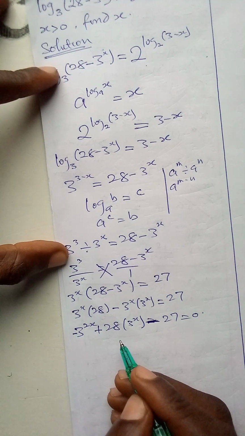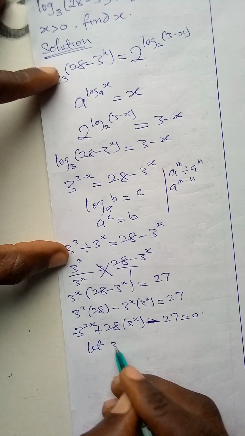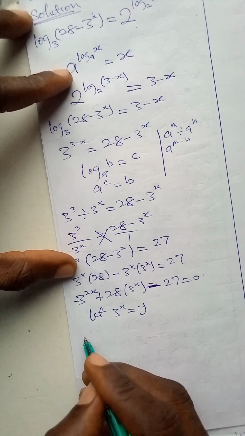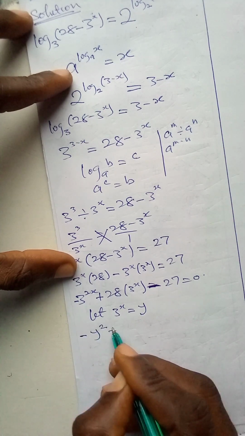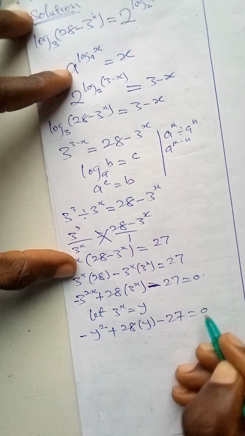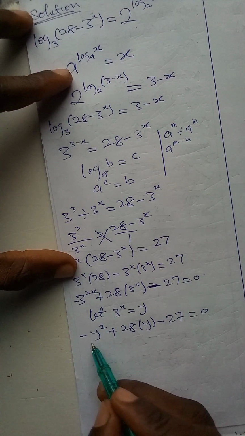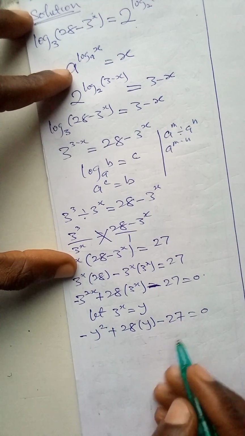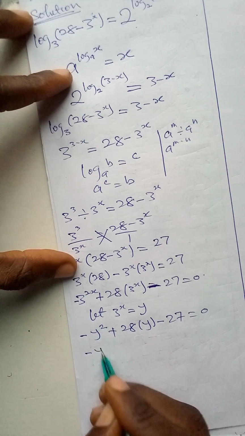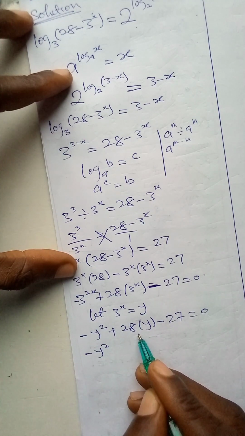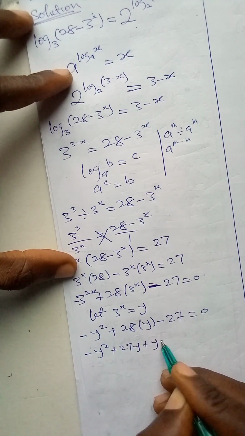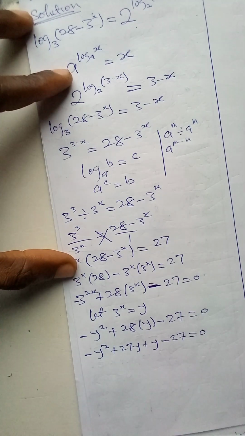I now have a quadratic equation. Let 3 to power x equal, let's say, y. Now, here it becomes minus y squared plus 28y minus 27 is equal to 0. So we see we have a quadratic equation. Now, to solve the quadratic equation, we will use the factorization method. Minus y squared, 28y will now be written as 27y plus y, minus 27 is equal to 0.